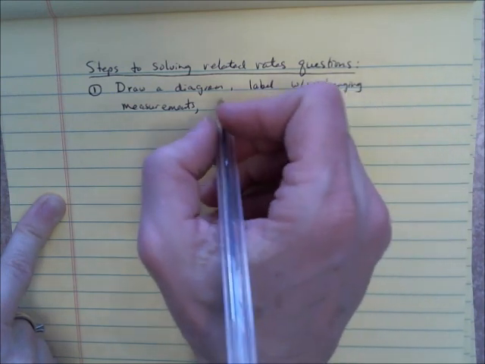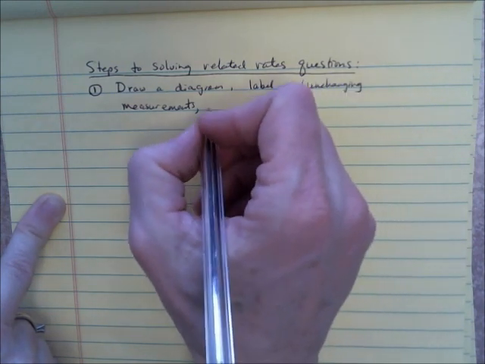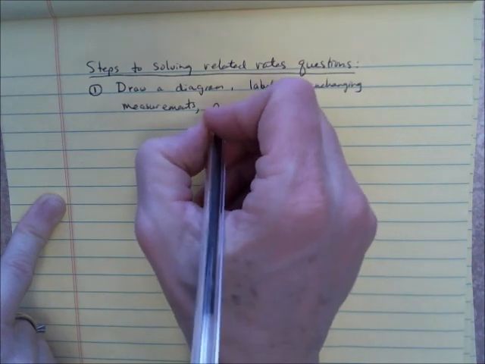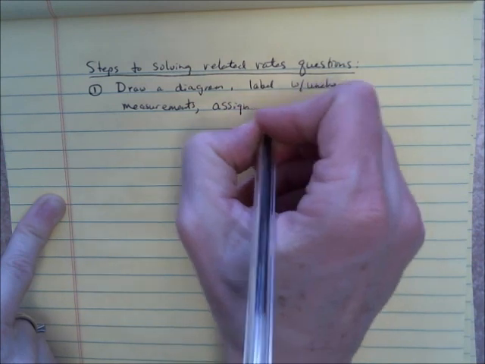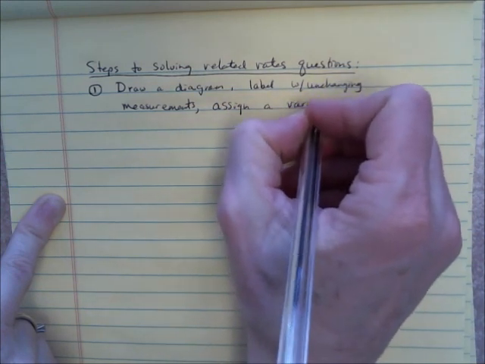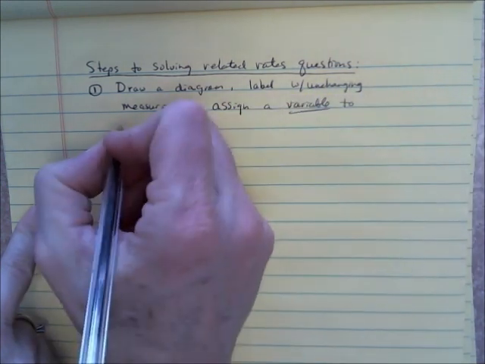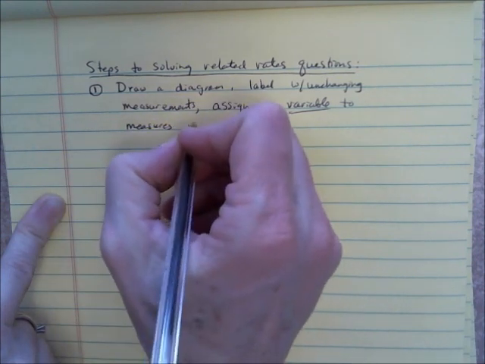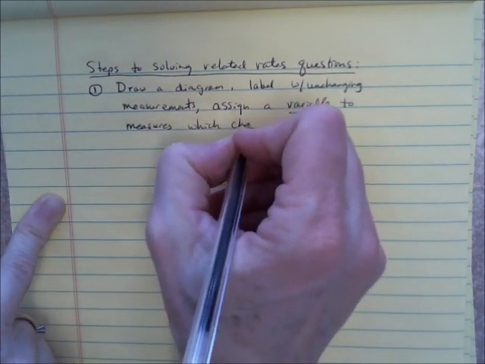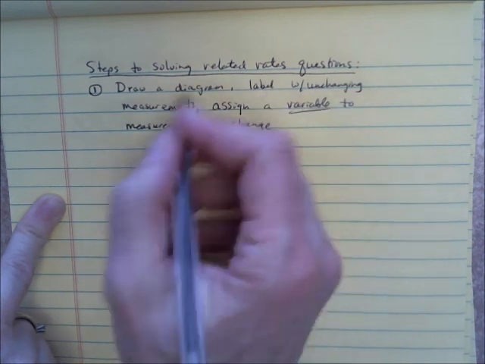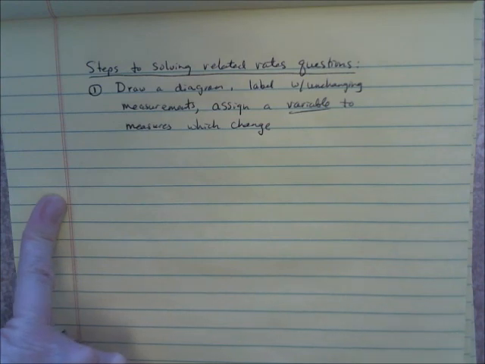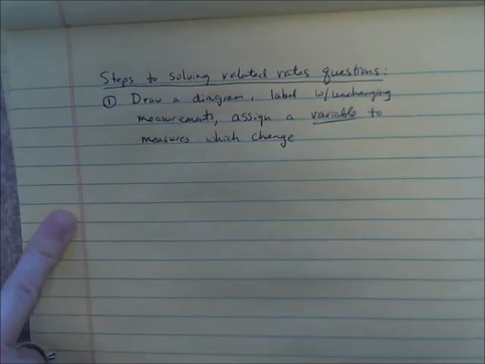So whatever the unchanging measurements are, label those. And anything that changes over time, you have to assign a variable to that. And I'll go through an example of a simple related rates question so you'll know what I mean by each one of these steps.